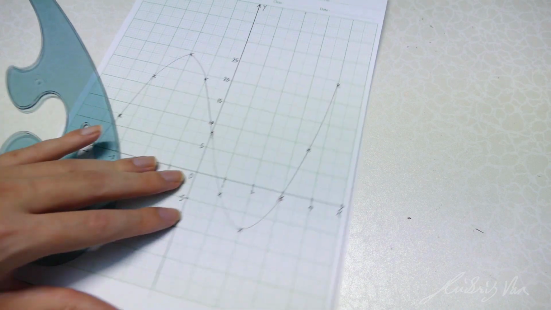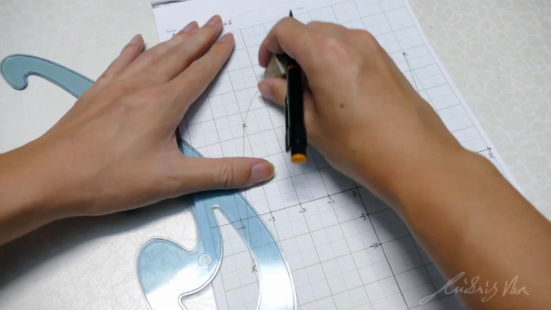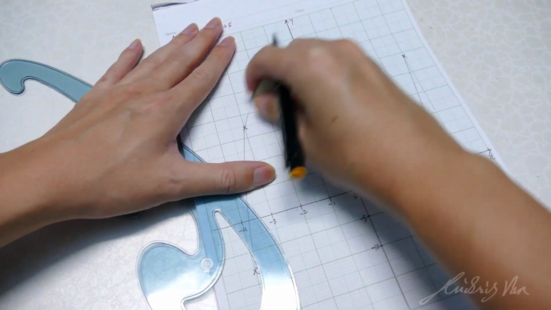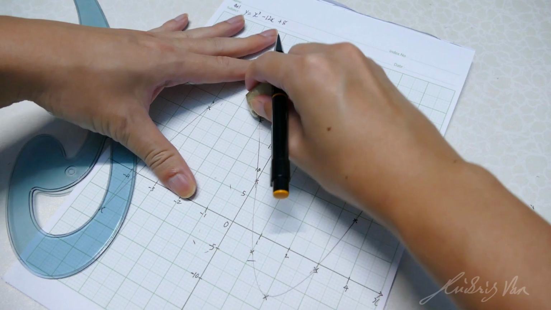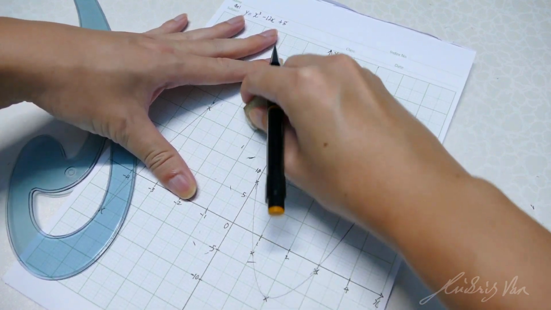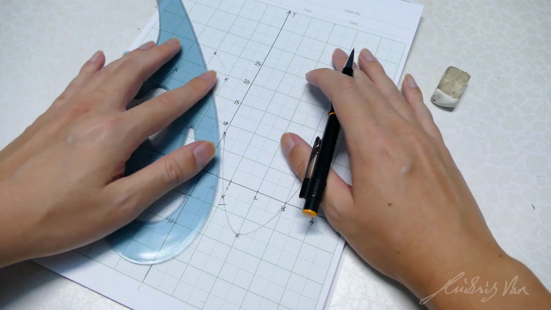So it will be a curve like this, but of course here I'm not very satisfied. Can redraw again. Over here I can also improve on it. So again, this one is quite a lot of trial and error.